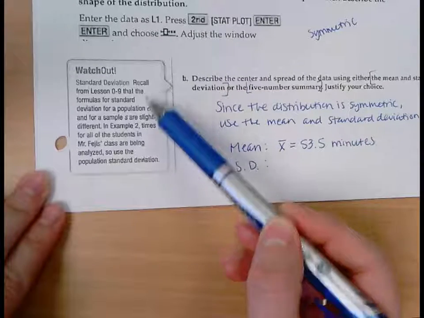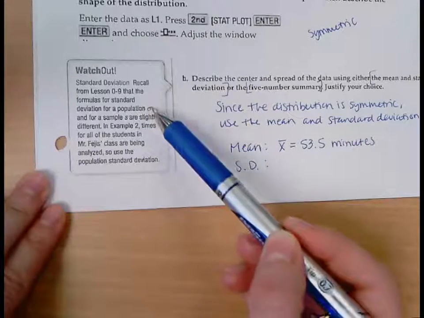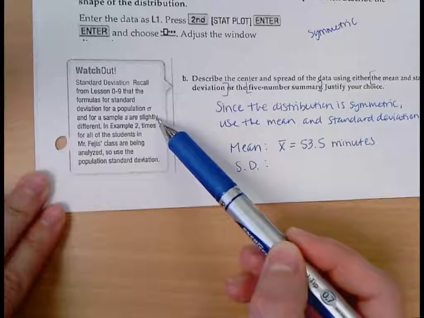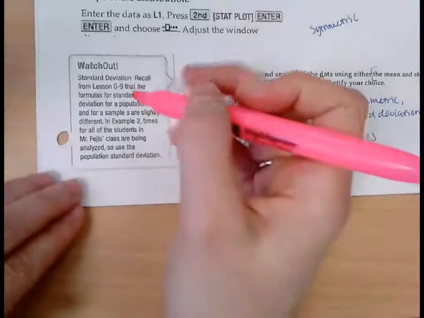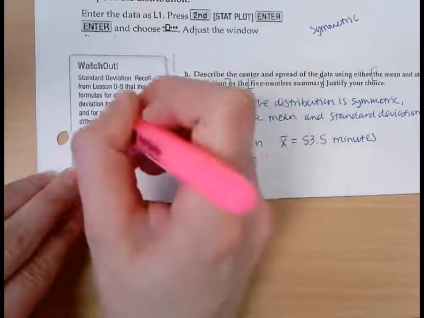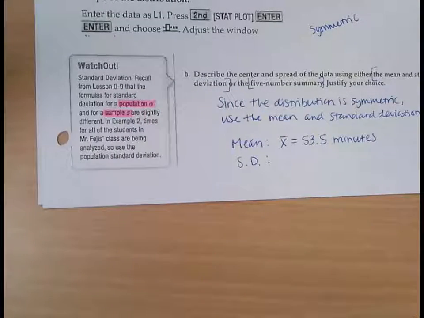Yes, it says to recall. The formulas for standard deviation for a population and for a sample are slightly different. And even if you want to highlight that, because that has your notation on there as well. Population is the sigma, sample is the S.